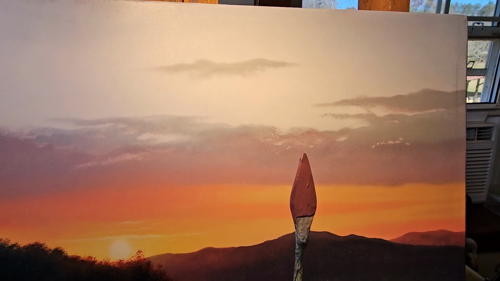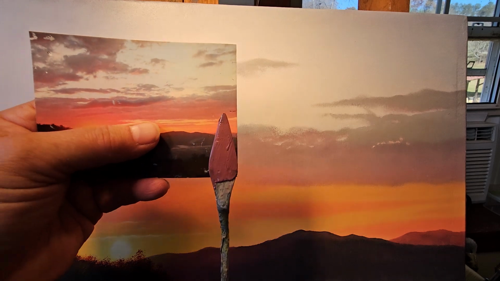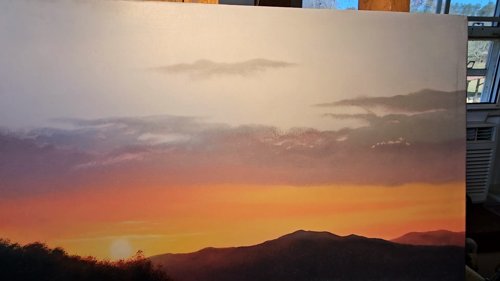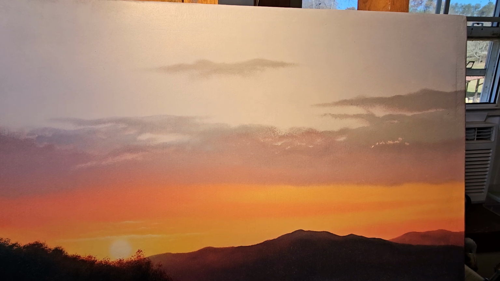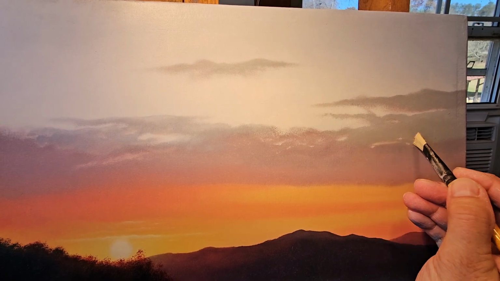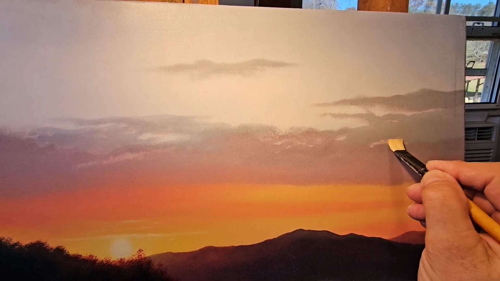All right, you see that color? I think we're pretty close down in there. That's what we're going to use for the bottom of those clouds. So I'm going to wipe those out right there. Actually, I'll just blot them out.